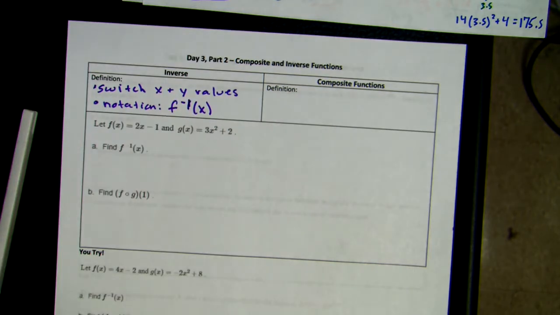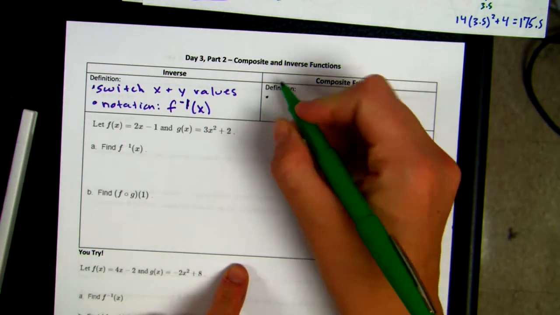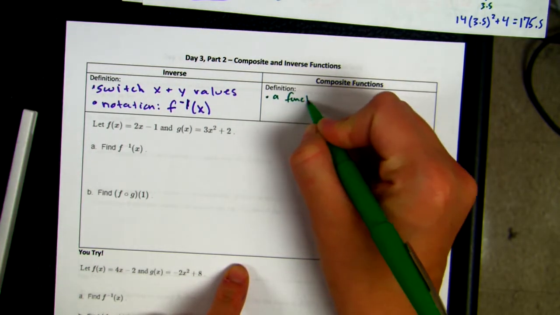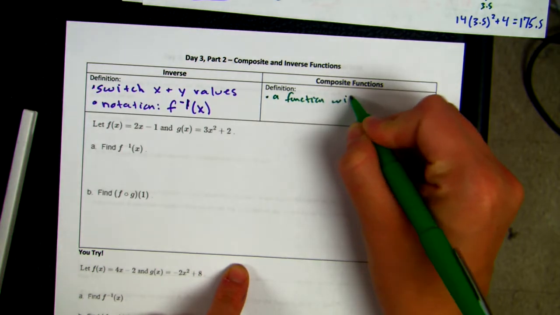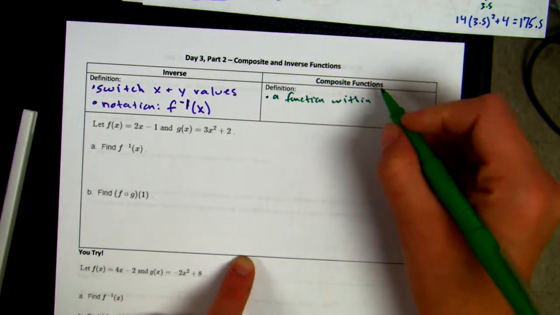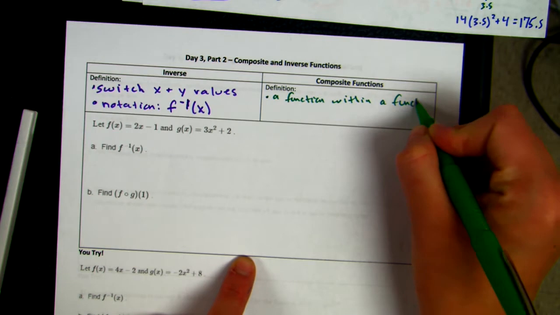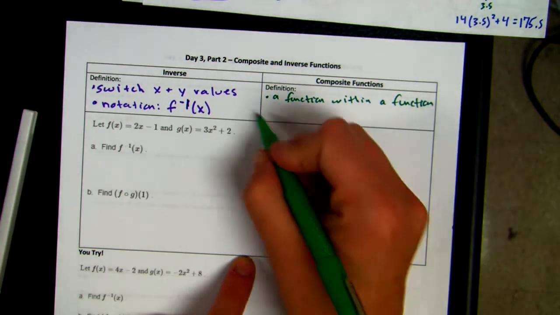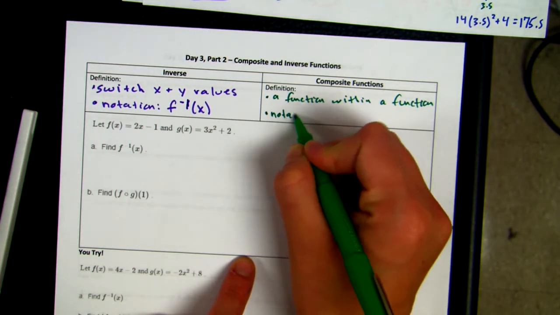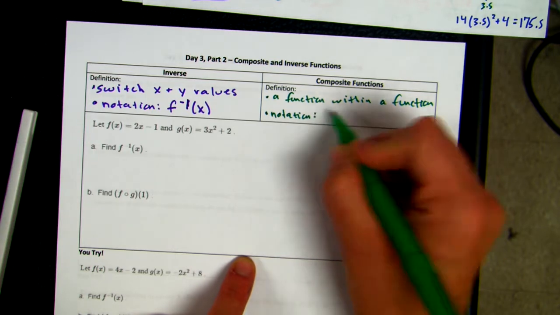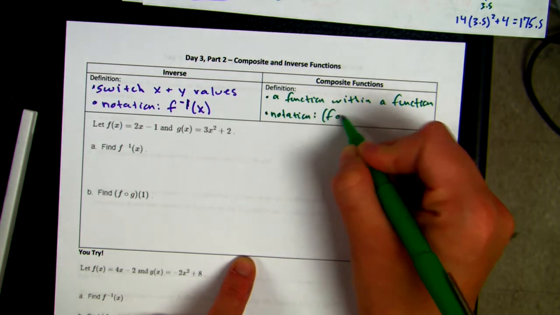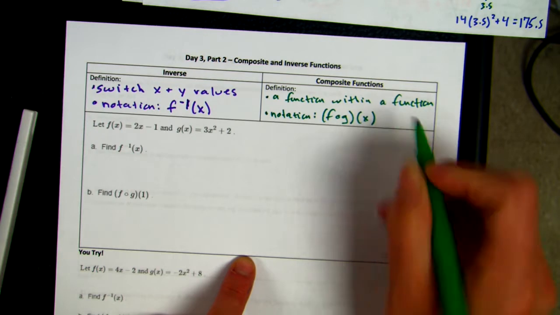The other one we have is our composite function. Remember, a composite function is a function within another function. It's putting the functions together. We have a different notation for that. The notation for that is f of g of x.